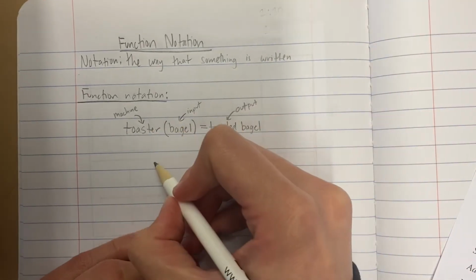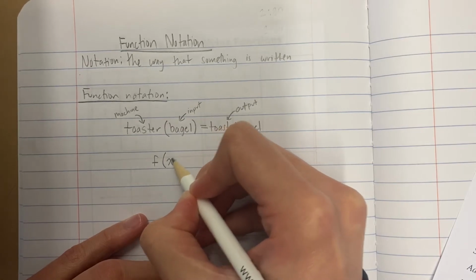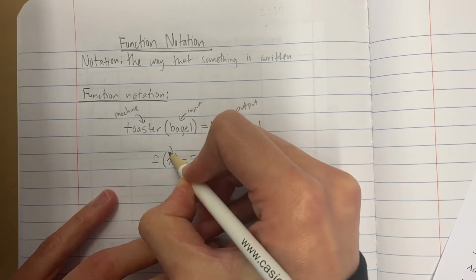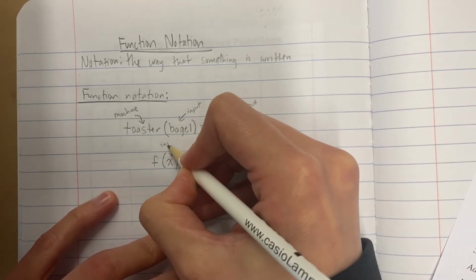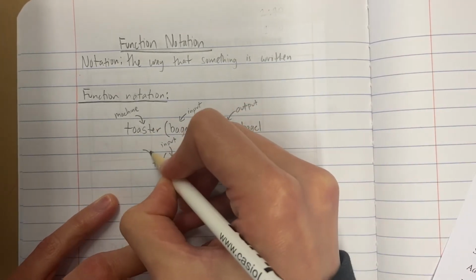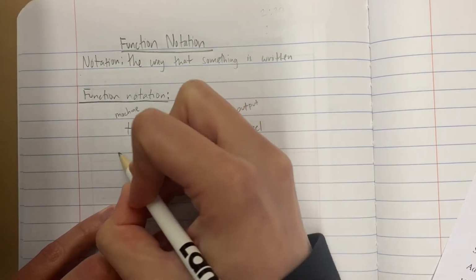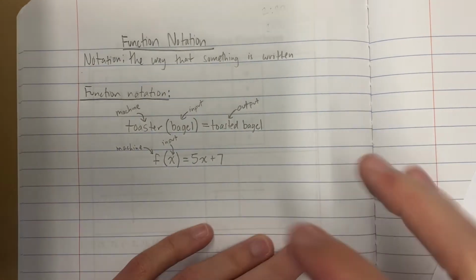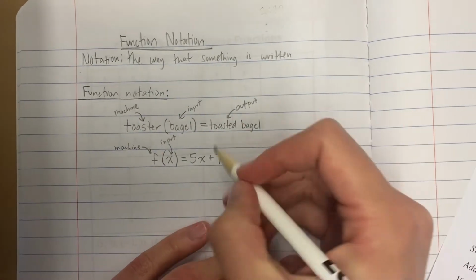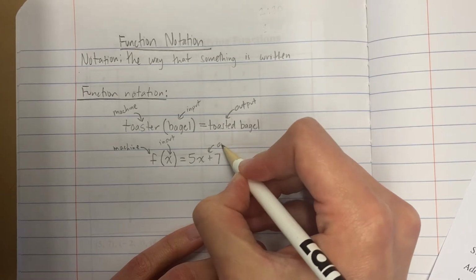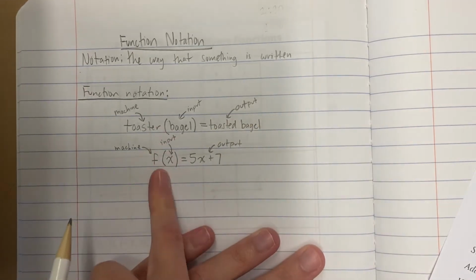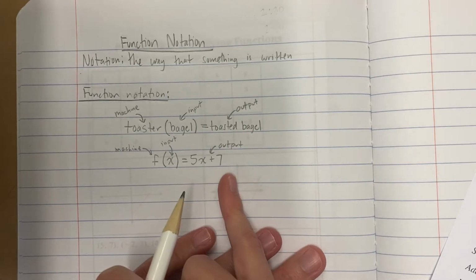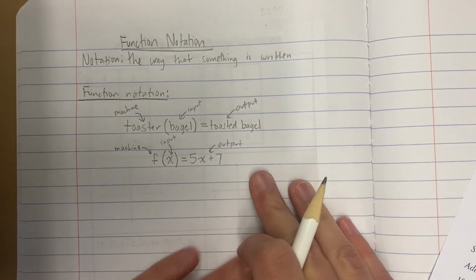And so in math, they look like this. This is what functions are going to look like. And here's the thing, x is the input. Remember we talked about x is always the input. The name of the function, the machine, is f. A lot of times we call it f, sometimes we call it a different letter like g or h, but this is just how it's written. And then this right here is the output. So for example, if I input a 2, then I would take that 2 and multiply by 5 and add 7. This is just how it's written.